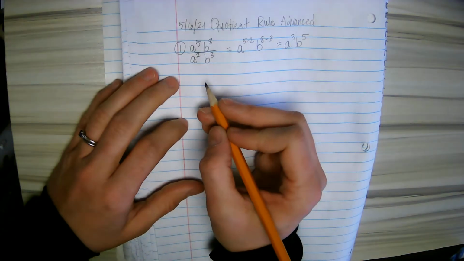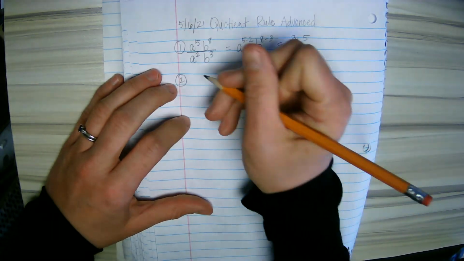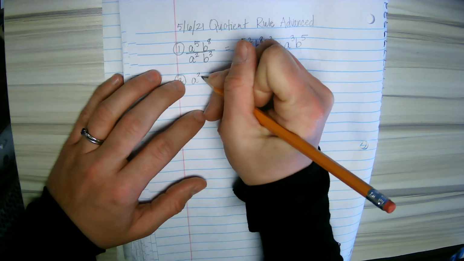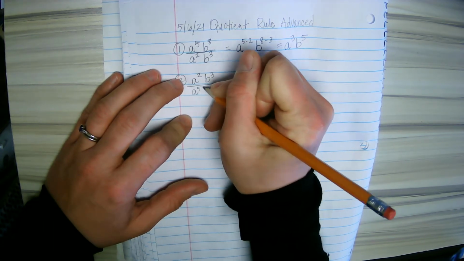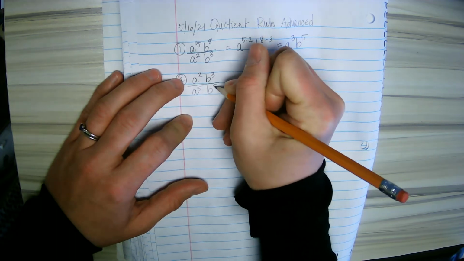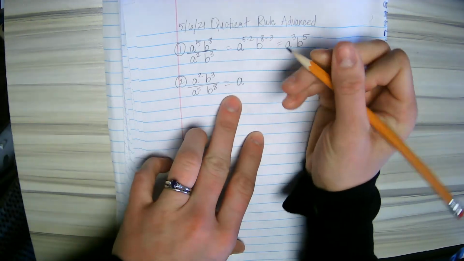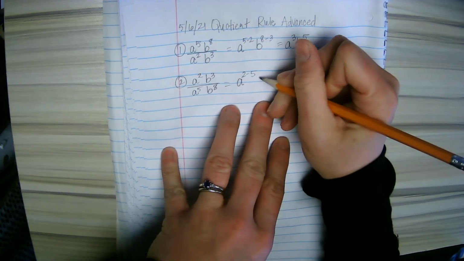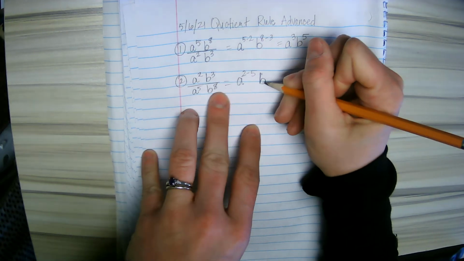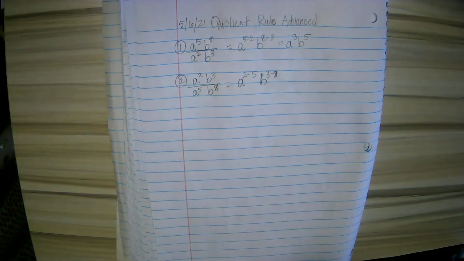So that would give us a to the 3rd power b to the 5th power, right? Now, sometimes when we get a negative, remember, what if we had a to the 2nd power b cubed over a to the 5th power b to the 8th power? Now remember, we still have the base, top minus the bottom power, right?